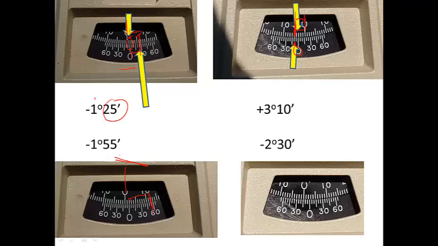Try it again. So here's 0. This is tipped like that, so it's going to be a negative angle. And we go 1, 2. It's between 2 and 3. And we continue on this way. And that's where the 2 ticks line up. And so there's the reading in minutes. So it's -2 degrees and 30 minutes.